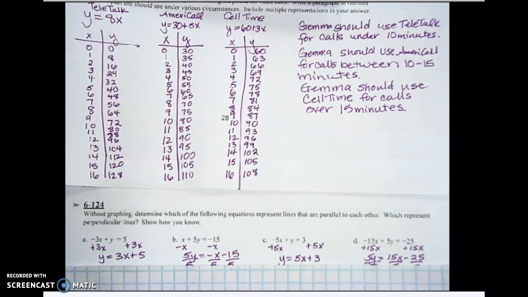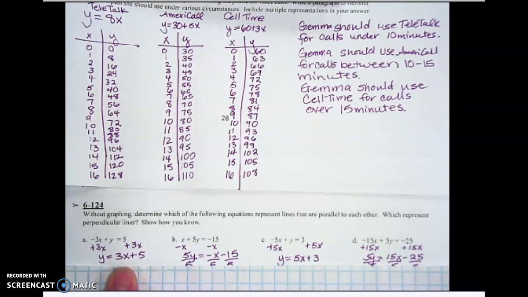Now who can tell me the slope? What's the slope of that line? Justin? 3. Just the number in front of the x. So just the 3. The slope is 3. If you want to write it as a fraction, you say 3 over 1.